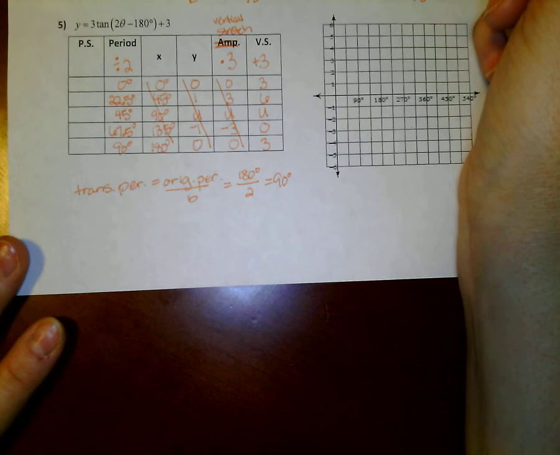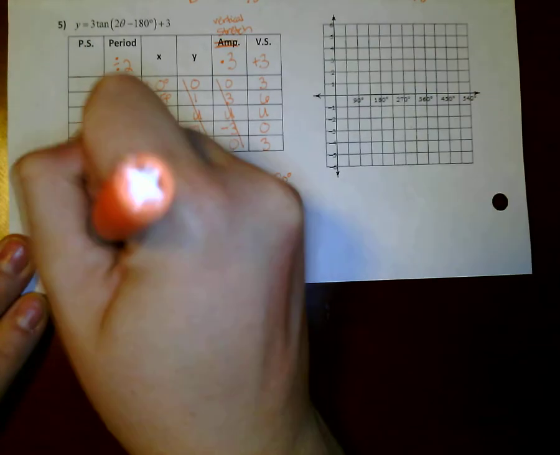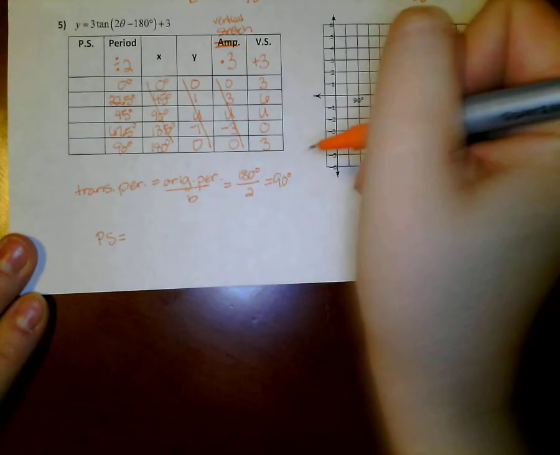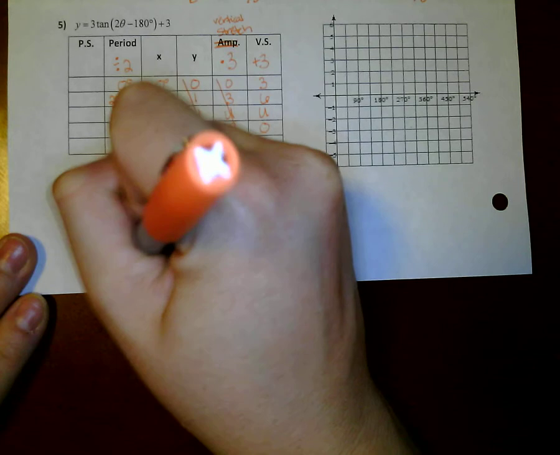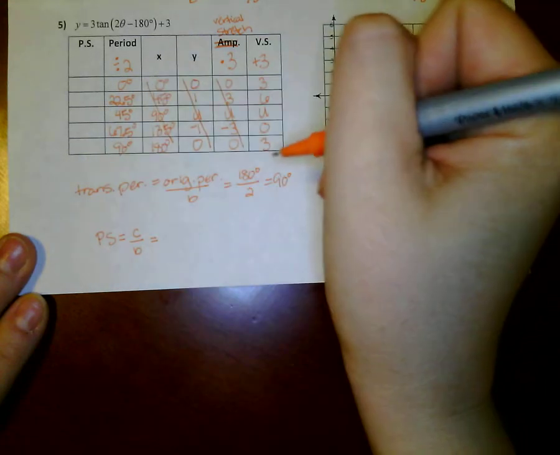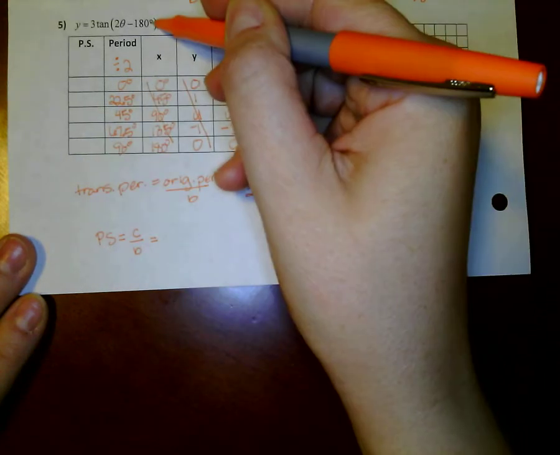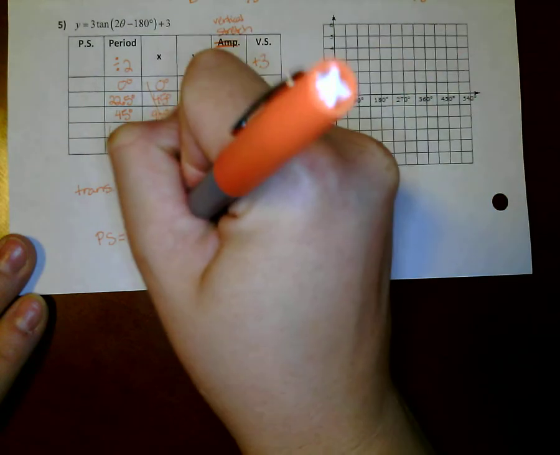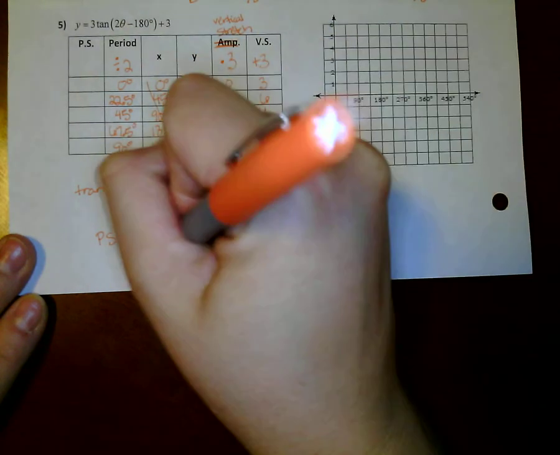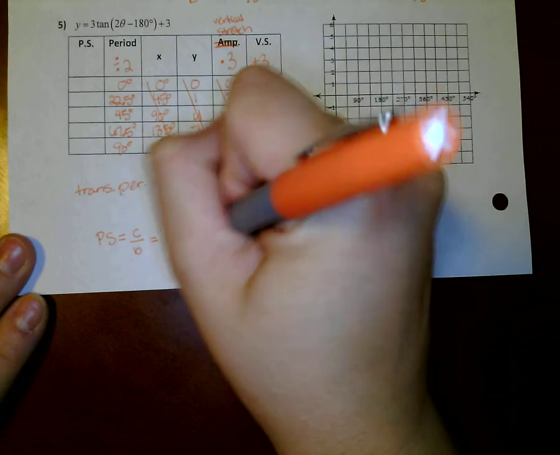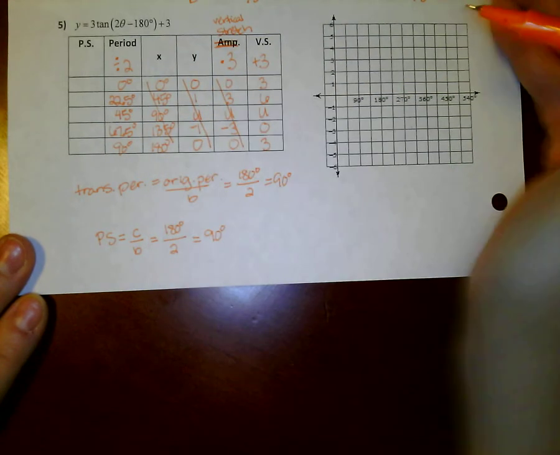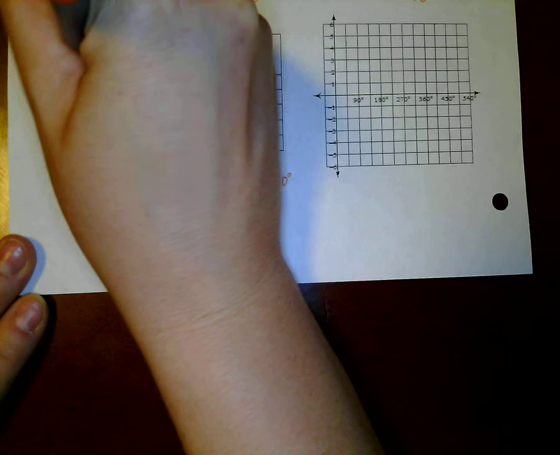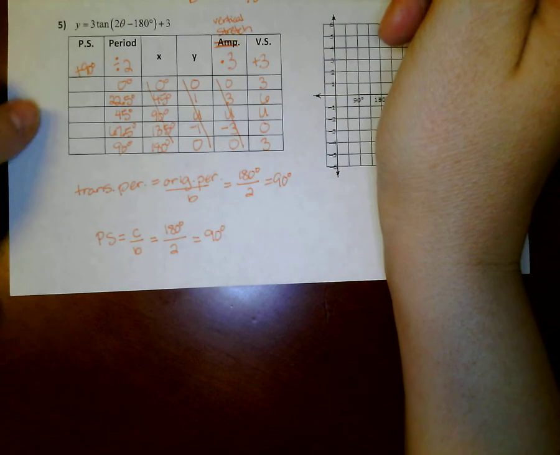Now we're going to work on our phase shift. Phase shift of a transformed function is equal to c over b. Our c value is positive 180. Again, that minus is part of the function. And the b value is 2. So this entire function is moving right 90 degrees, which makes us add 90 degrees to each x value.